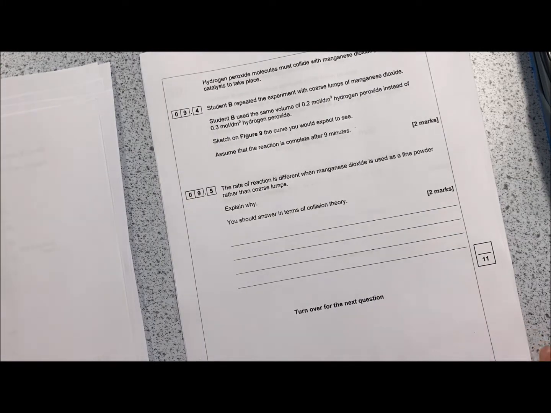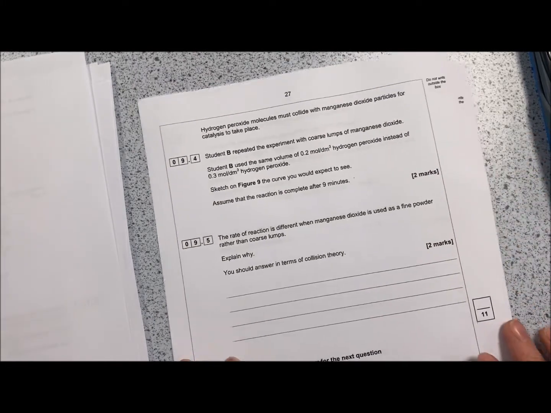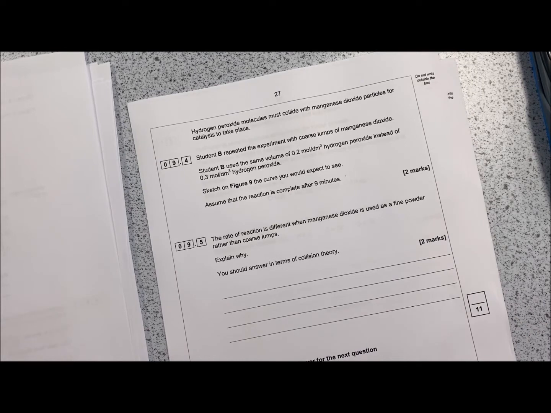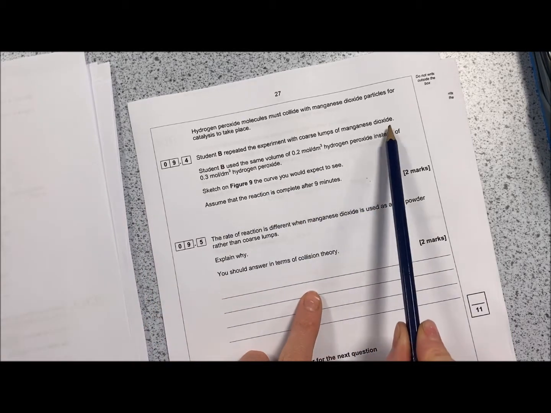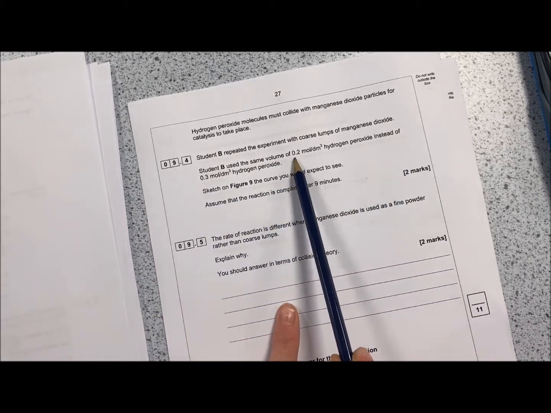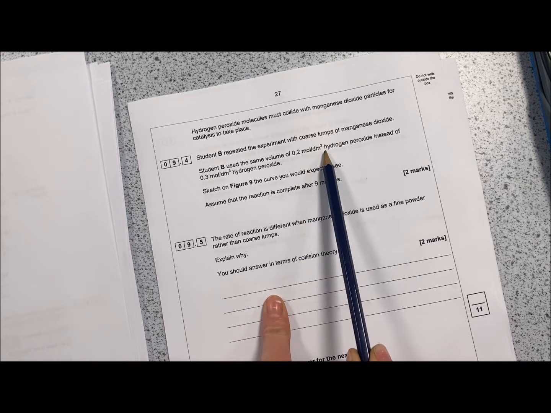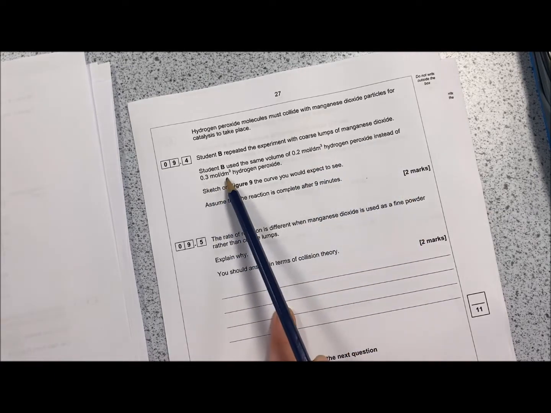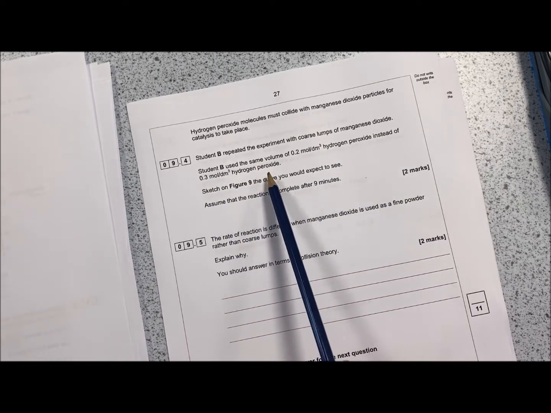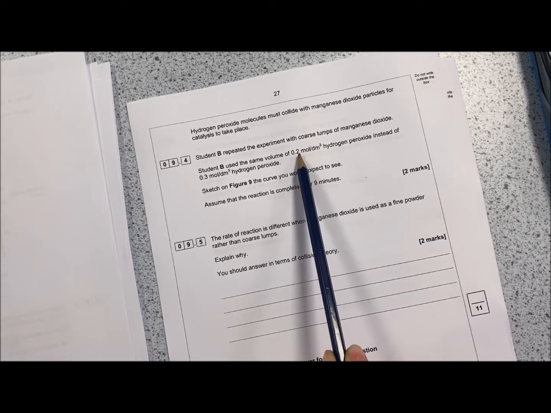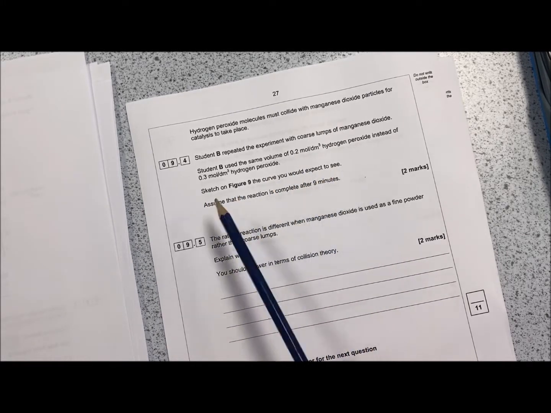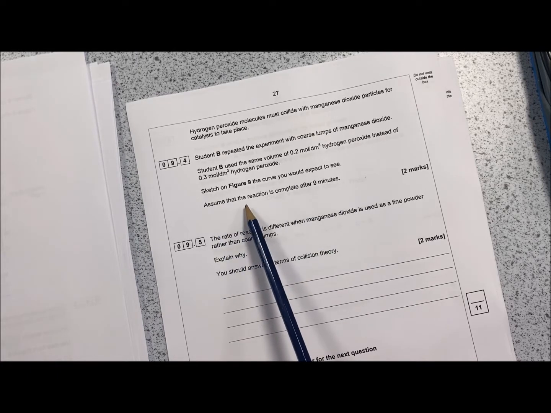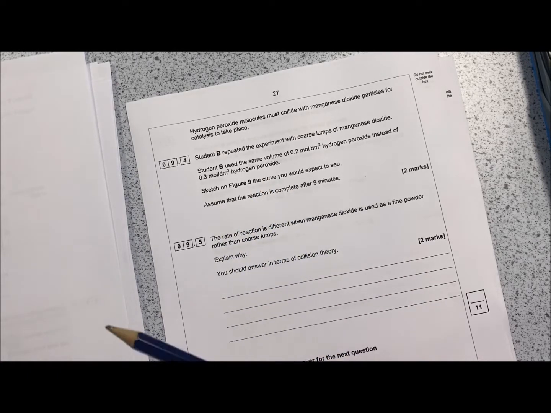Hydrogen peroxide molecules must collide with manganese dioxide particles for catalysis to take place. Student B repeated the experiment with coarse lumps of manganese dioxide. They used the same volume of 0.2 mol/dm³ hydrogen peroxide instead of 0.3 mol/dm³ hydrogen peroxide. So we've got a lower concentration. Sketch on figure 9 the curve you would expect to see. Assume that the reaction is complete after 9 minutes.